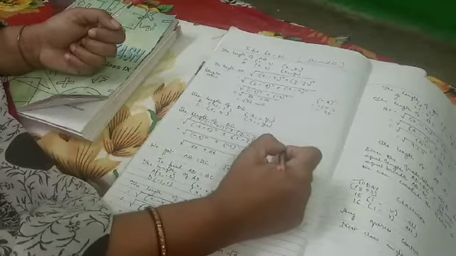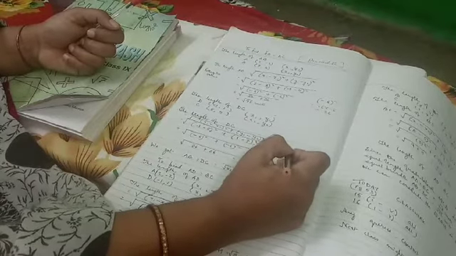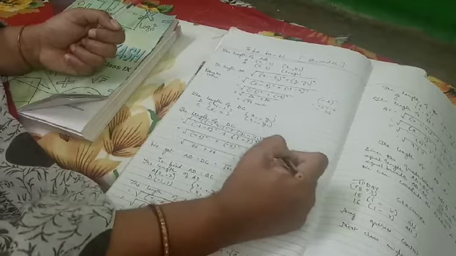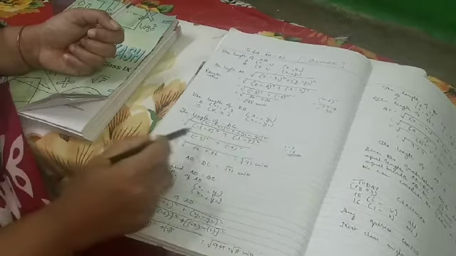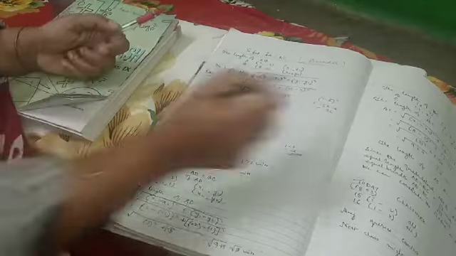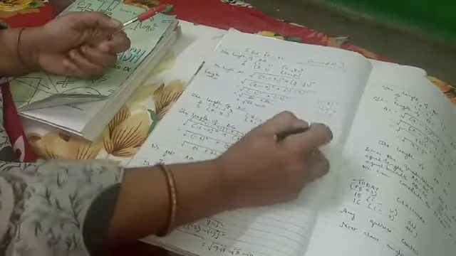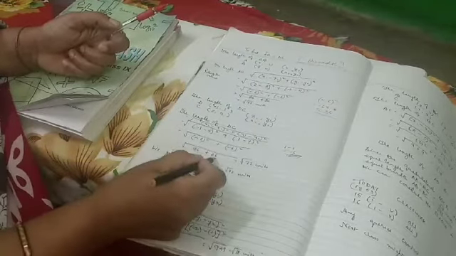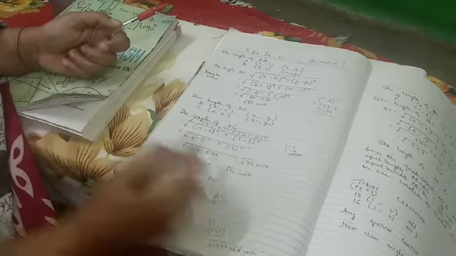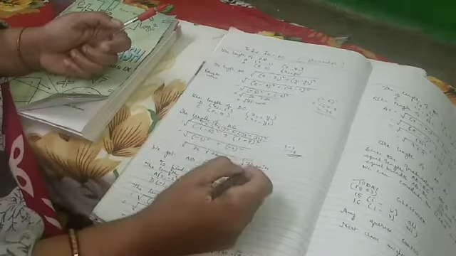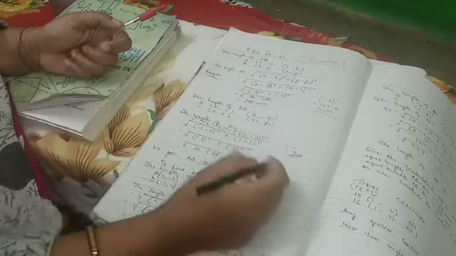Look, from 1, if you remove 7, how much will you get? Minus 6 whole square. So minus 6 into minus 6, I have already solved how it is coming. It will give you 36, 36. Add 36 and 36, what will you get? 72. That is equal to root 72 units.